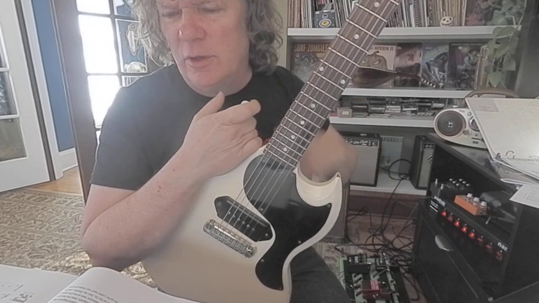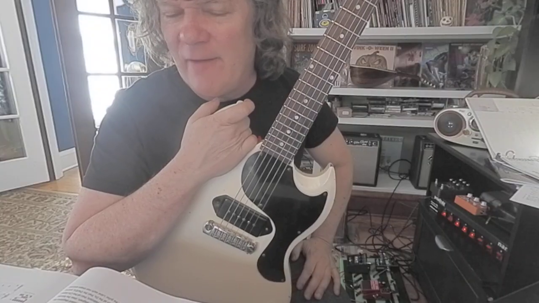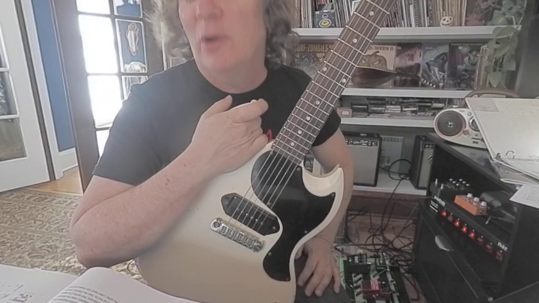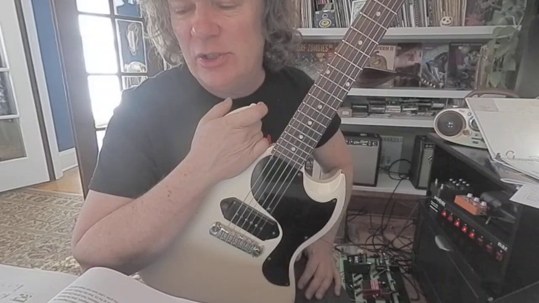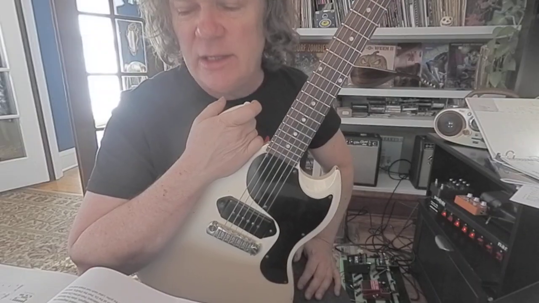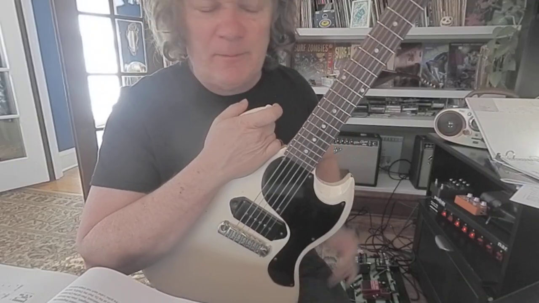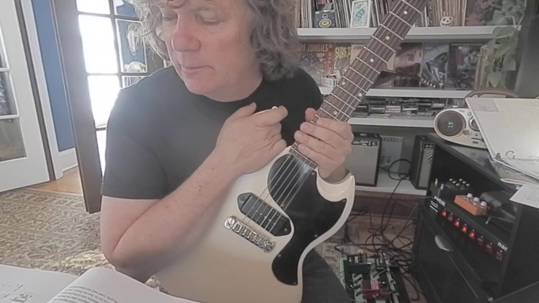But yeah, we're looking at patterns 1, 2, 3, 4, and 5, which really took me a long time to care enough to remember those numbers. Pattern 1 is C, pattern 2 is A, pattern 3 is G, pattern 4 is E, pattern 5 is D. I just didn't care, but now I do.